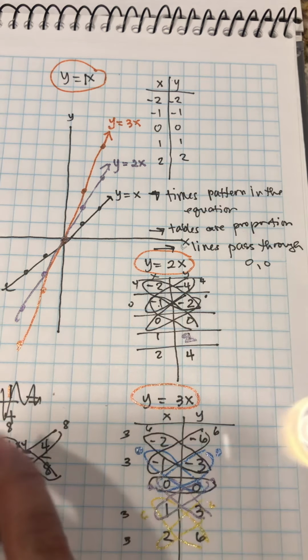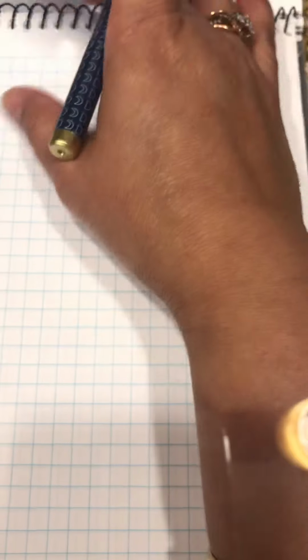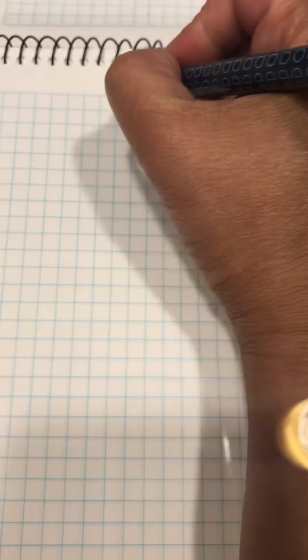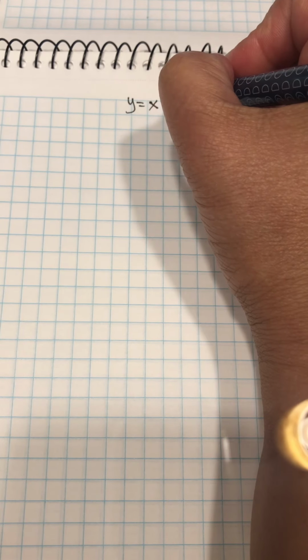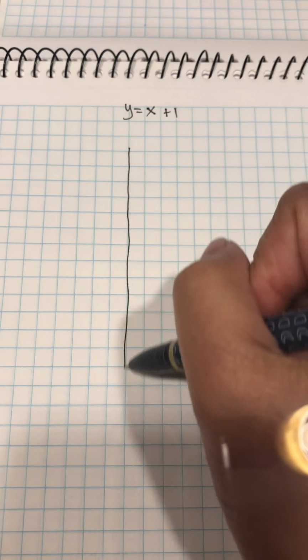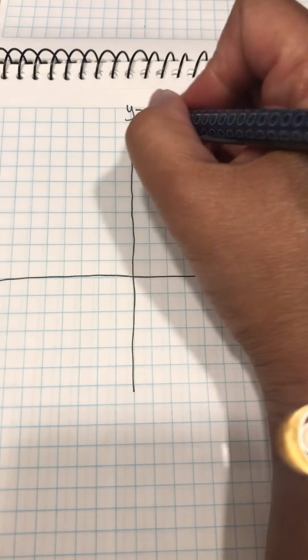Okay, so let's check what happens if we are not going to do a times pattern anymore. We're going to do a plus pattern. So let's say y is equal to x plus 1. Okay.